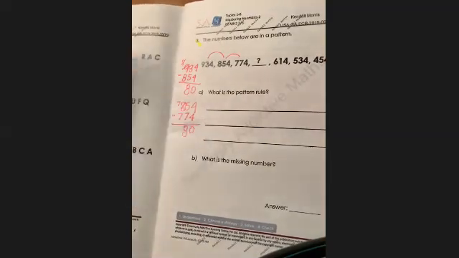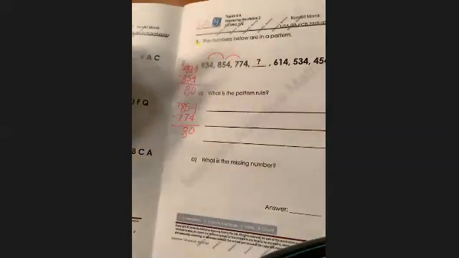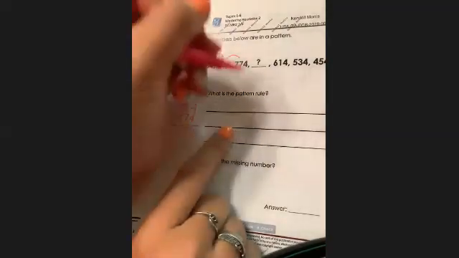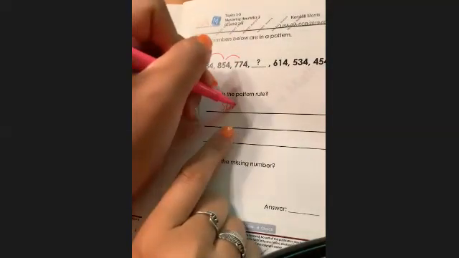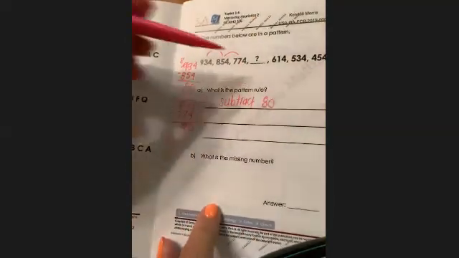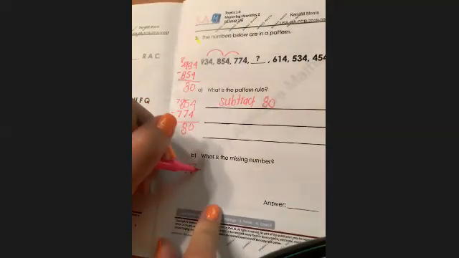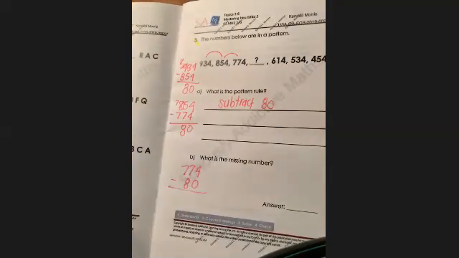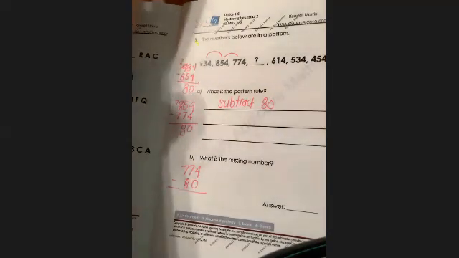You got 80 again? Perfect. So that means that's our pattern. So here the pattern rule is subtract 80. And now to figure out the missing number, we just need to start with 774 and subtract 80 from it. Can we just do minus 80? Yeah, you can write minus 80.